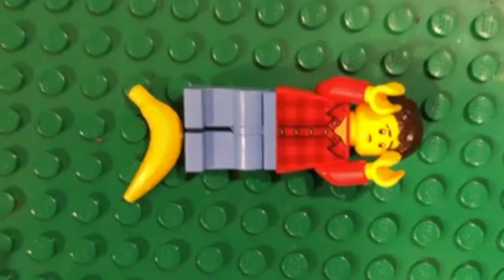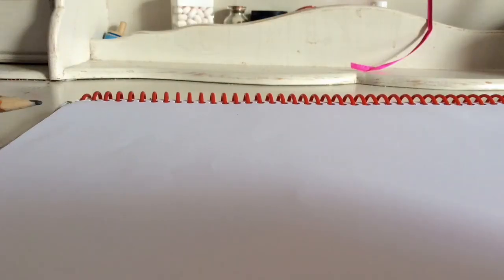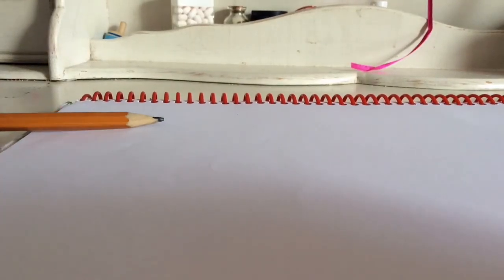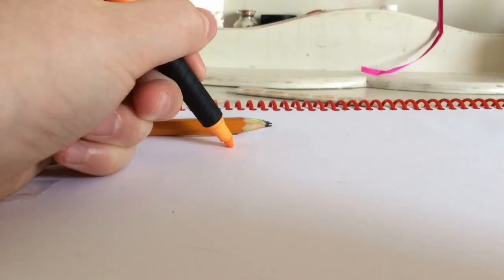Ow, that hurt! And here's one that was recently created by one of my students and just shared with me. She created it at home.